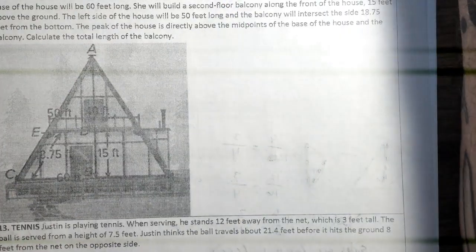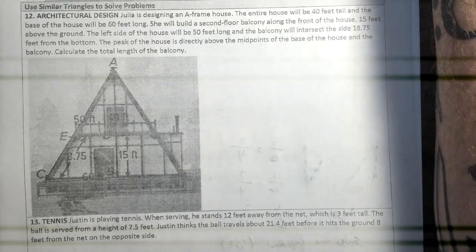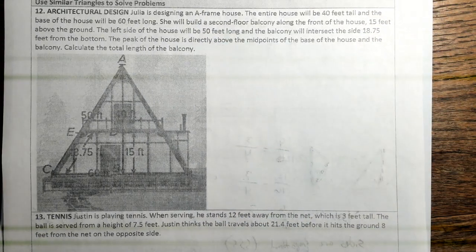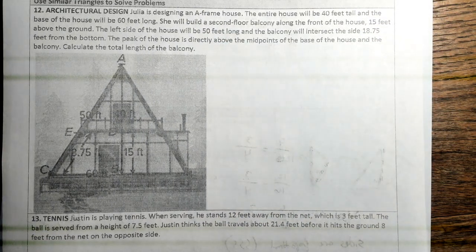I know we can do it. I'm going to zoom out because this thing has 2 problems on the back here. Page 12, last of the topic. What is this? Topic 3 and 4. It was a combo. All right, so use similar triangles to solve problems. Architectural design. Julia is designing an A-frame house. So here's your A-frame house in front of us. The entire house will be 40 feet tall.